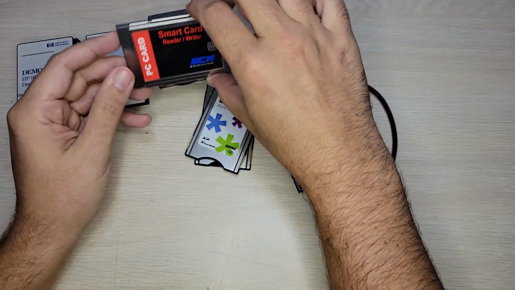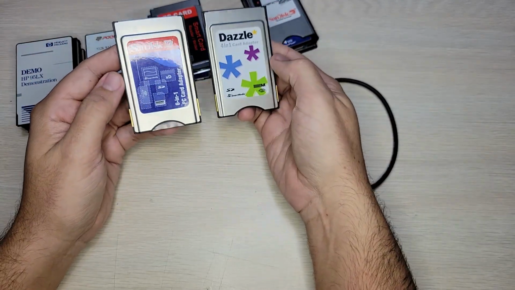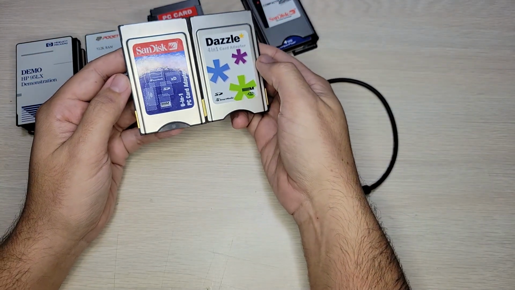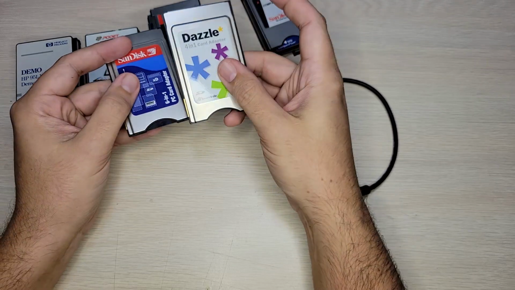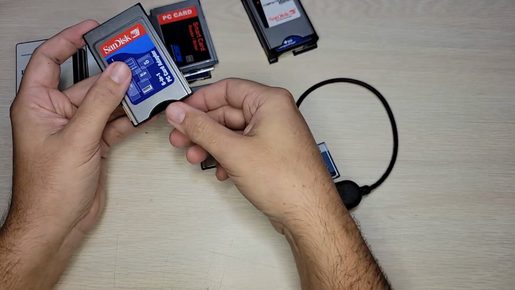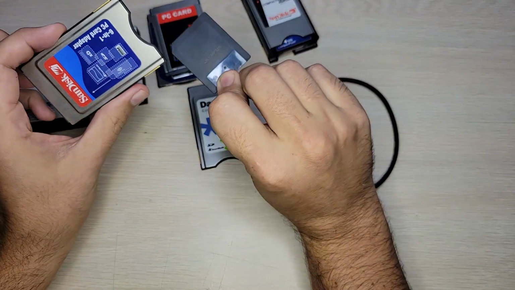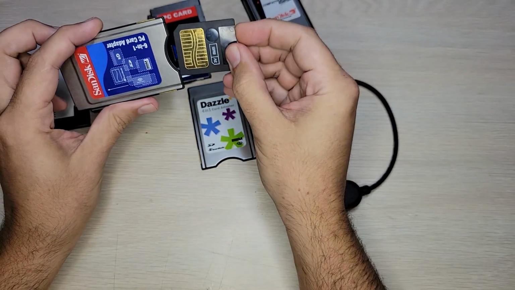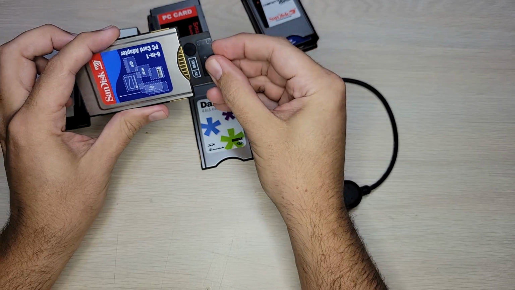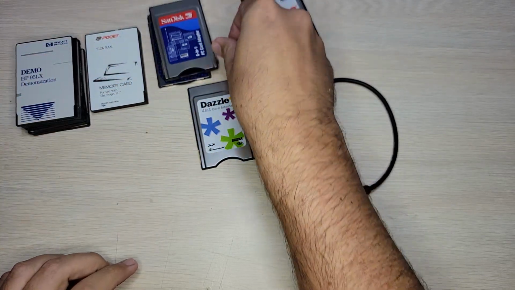And of course, another couple of examples of multimedia card readers. The SanDisk one, which I think this Dazzle card may actually be a clone of. This one allows you to read many different types of cards. Here I have a SmartMedia card used for digital cameras back in the day, and another rather useful card to have in your laptop.